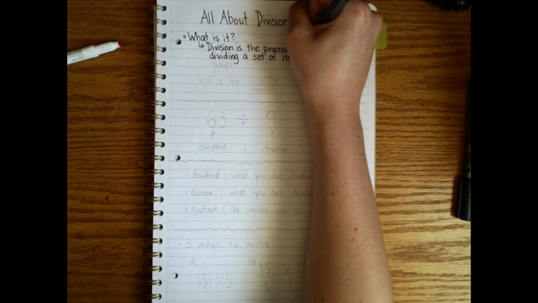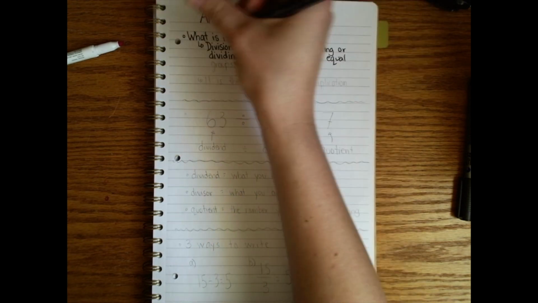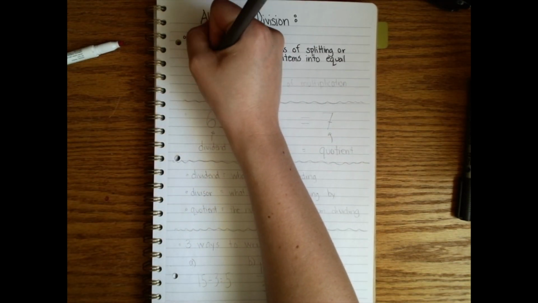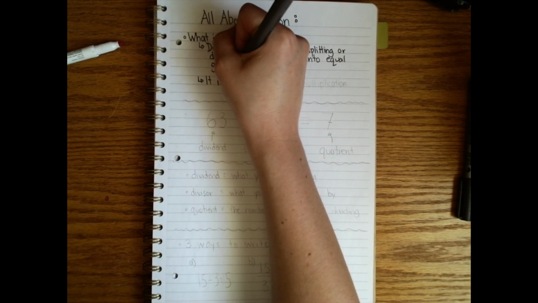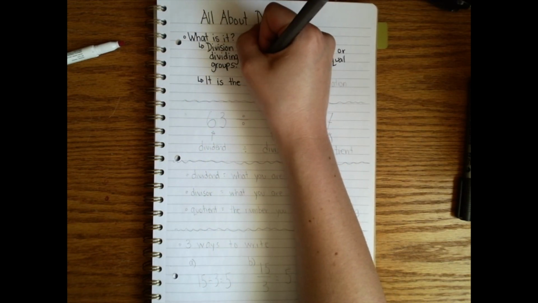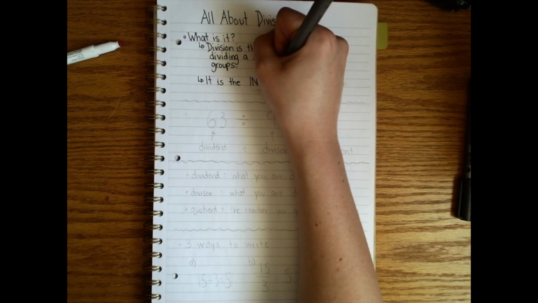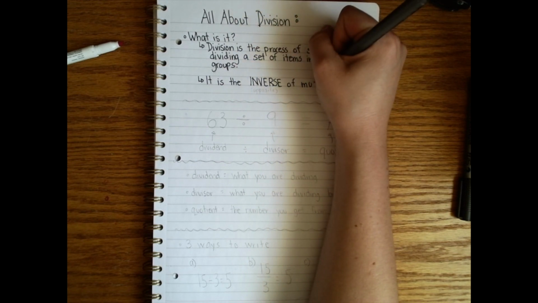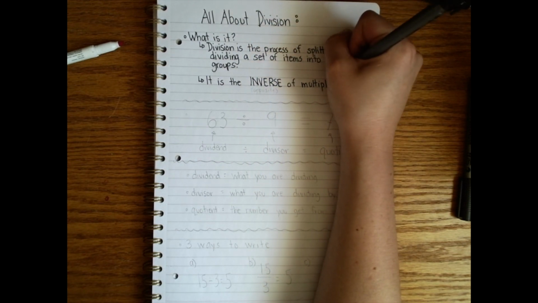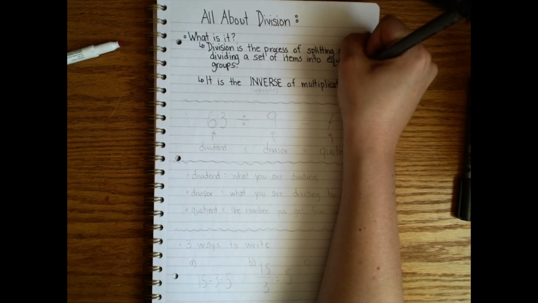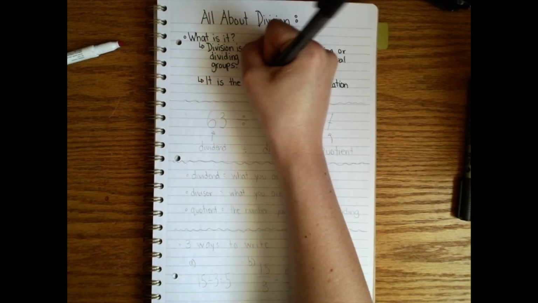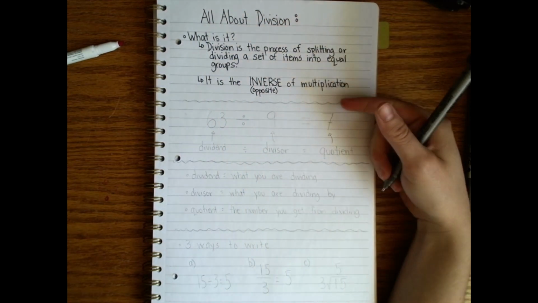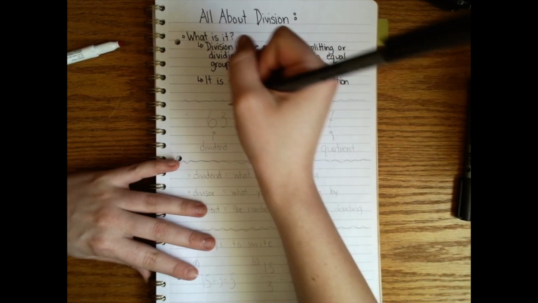So it's not just imaginary numbers or symbols. It applies to a lot of different real life situations. So it is also the inverse of multiplication. Inverse means opposite. So where multiplication is the taking of two factors and multiplying them together and getting usually a larger number if they're whole numbers, division is the opposite of that. And we can actually use multiplication as a tool to help us when we're doing division.